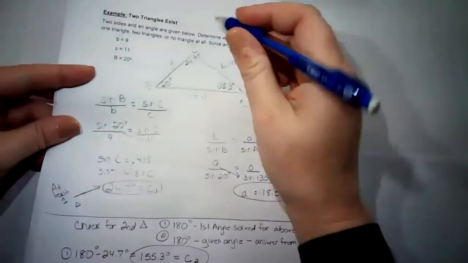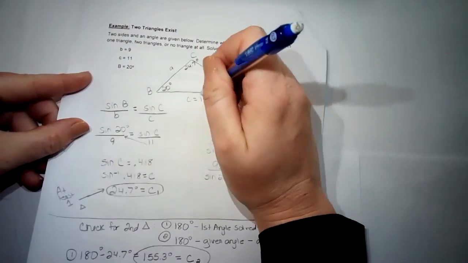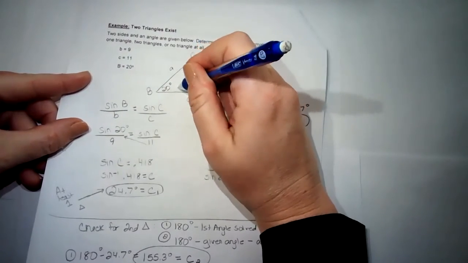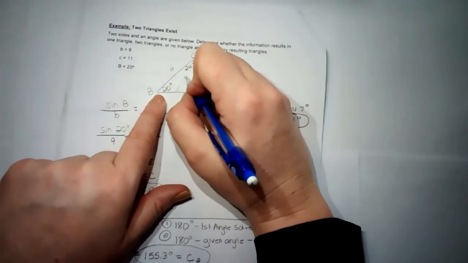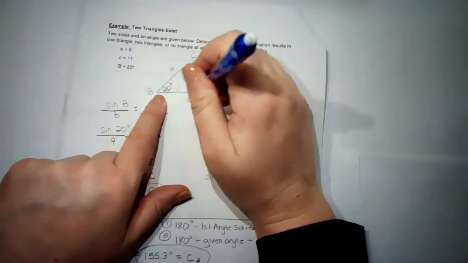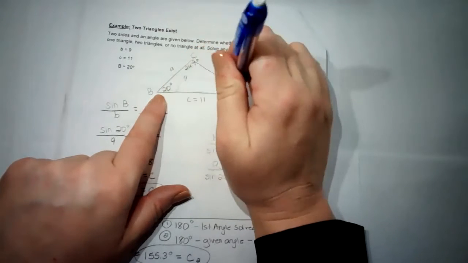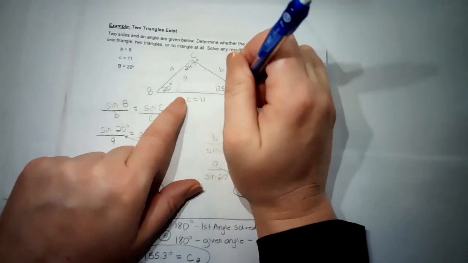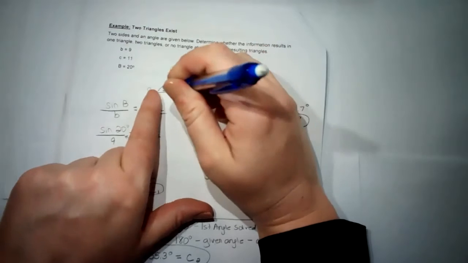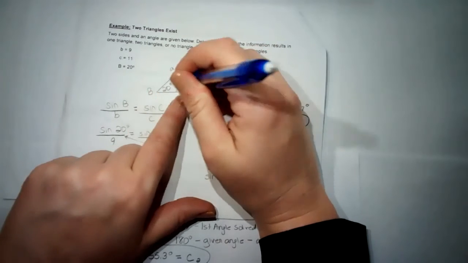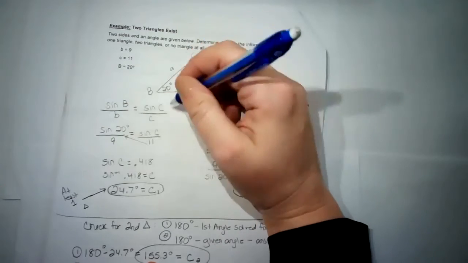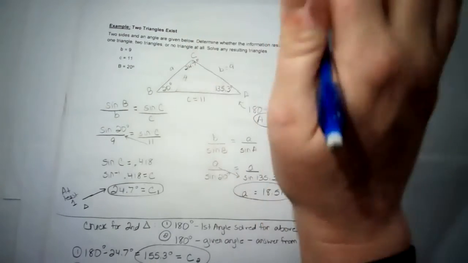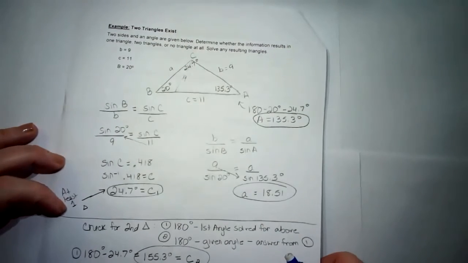So what that means is over here, I swung my ribbon around and here we are. The 20 stays the same. The 9 stays the same. This length, though, has been cut. The whole thing does equal 11, but this is for one triangle. This is for another triangle. We found out this little angle, of course, it's tiny. I have them switched, but one is 4.7 degrees and one is 155.3 degrees.